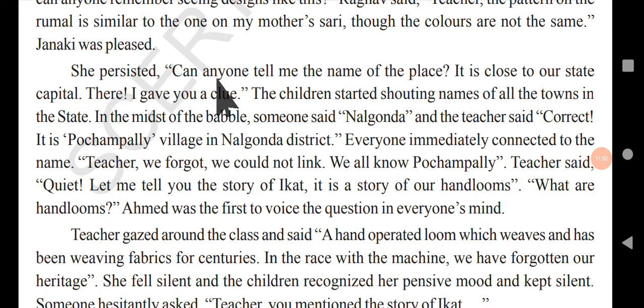She persisted, "Can anyone tell me the name of the place? It is close to our state capital. There, I give you a clue." So she didn't go deep into the question which he asked before, and she immediately went to the second question. She was asking, "Can anyone tell me the name of the place where this type of pattern cloths are produced?" And she also gave the clue that it is very close to our state, right?